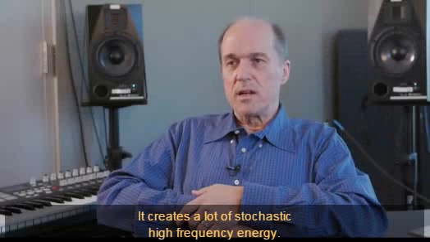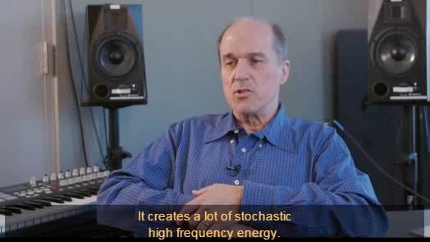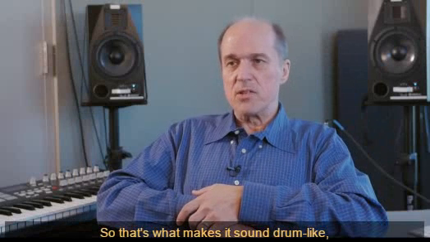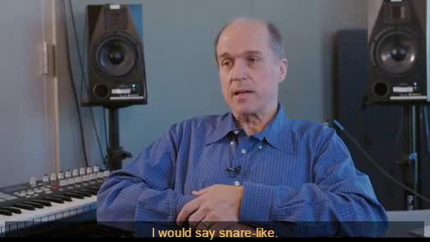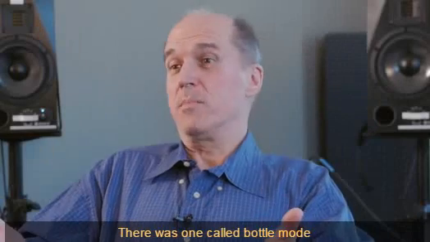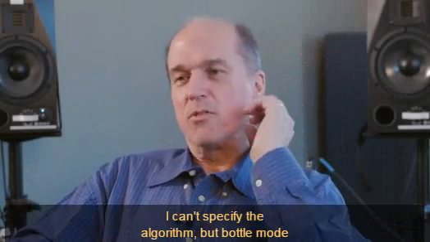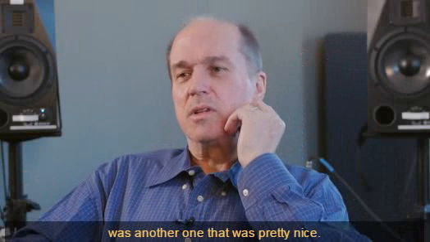It creates a lot of stochastic high-frequency energy. So that's what makes it sound drum-like. I would say snare-like. There was one called bottle mode, and I don't remember exactly how to do it. I can't specify the algorithm, but bottle mode was another one that was pretty nice.